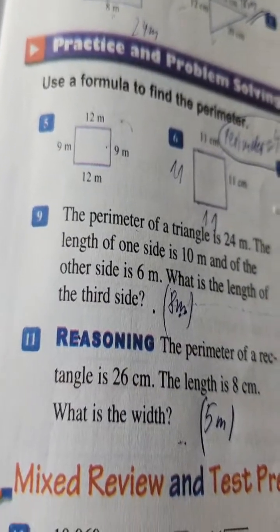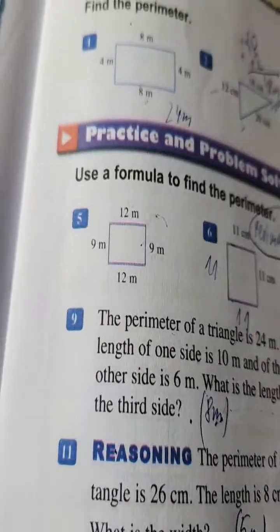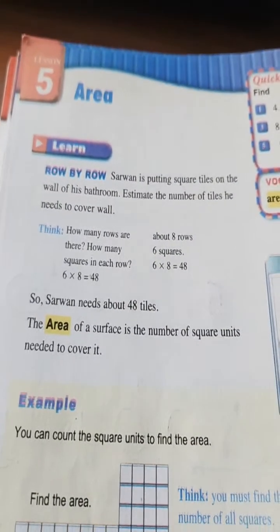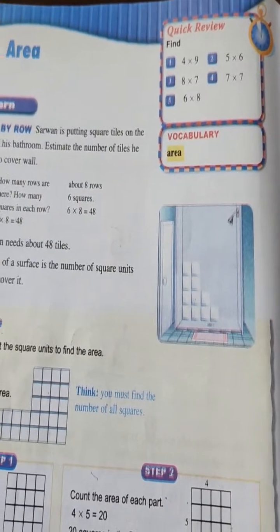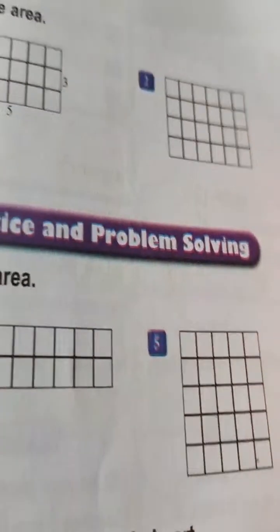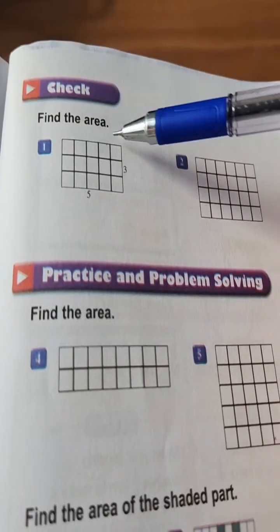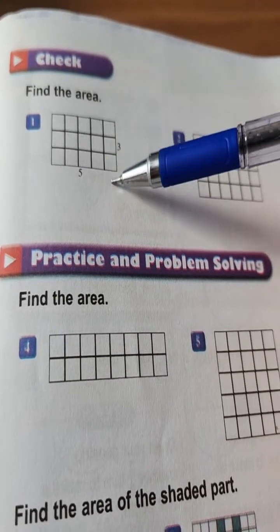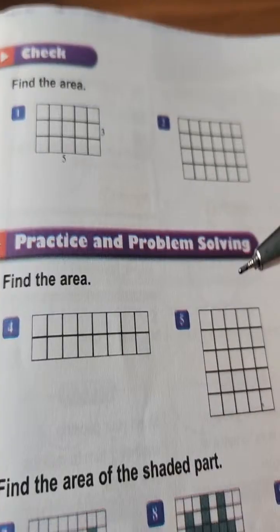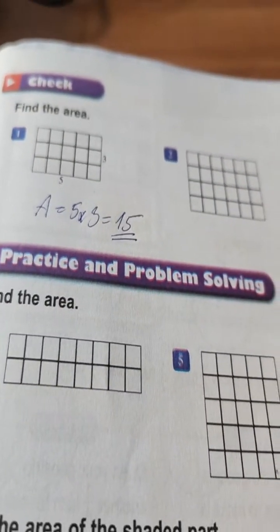Okay, so we will continue with the next page, and here we have area. So where will I start? For example, here we must find the area. So we have here 1, 2, 3, 4, 5 squares, and here we have 3 squares. So what is the area of this surface? It will be 5 times 3, and 5 times 3 is 15.